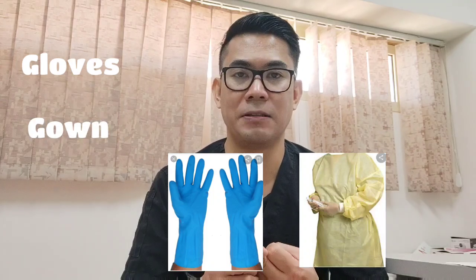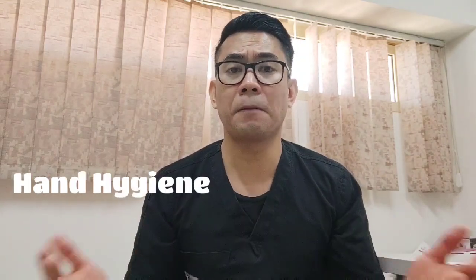And because these diseases are transmitted through contact, you will need the following PPEs: gloves, gown, and hand hygiene. Because the disease is transmitted only through touch, that's why you only need gloves, gown, and hand hygiene. And there is no need to put the patient in a negative pressure room. A single room is already advisable for the patient.